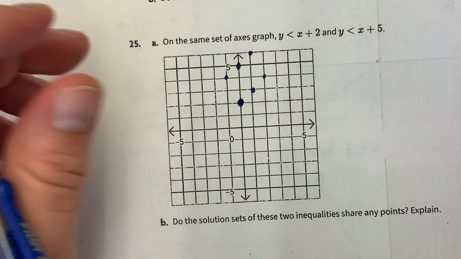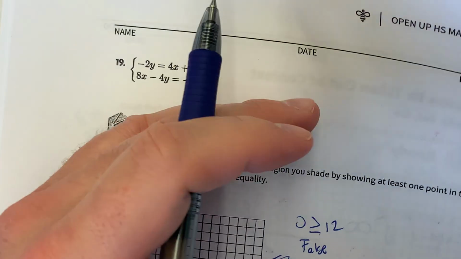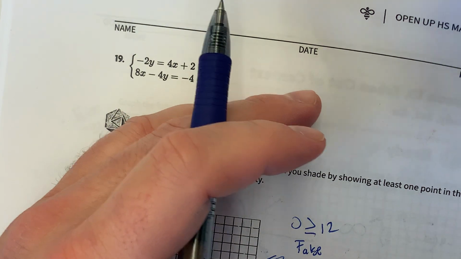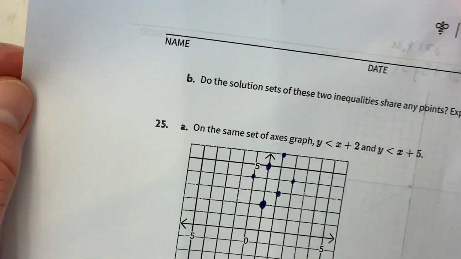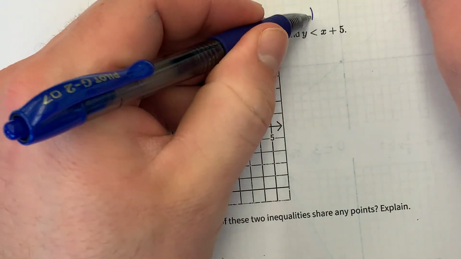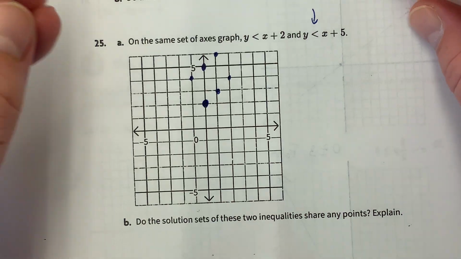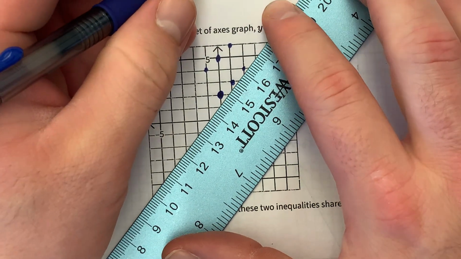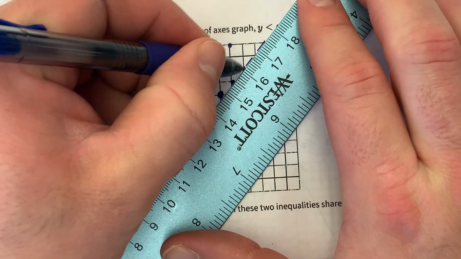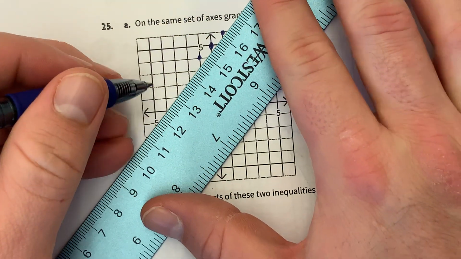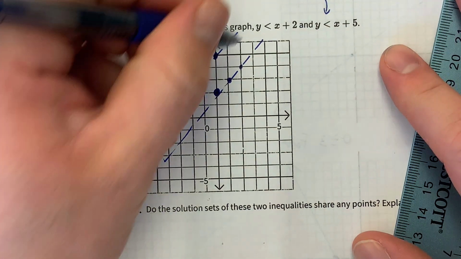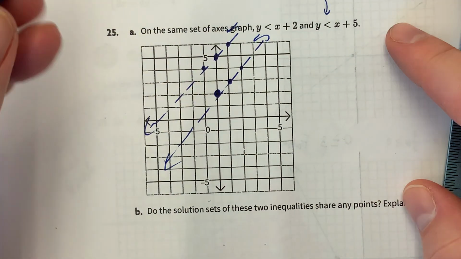Why am I doing the same thing twice? Less than 2, greater than 5, less than 2. Oh, less than 5? Oh, they switched to inequality. Okay. Dotted.